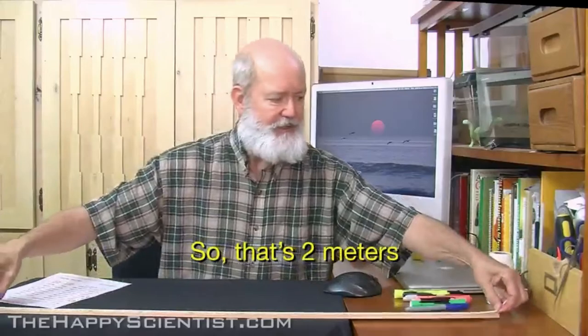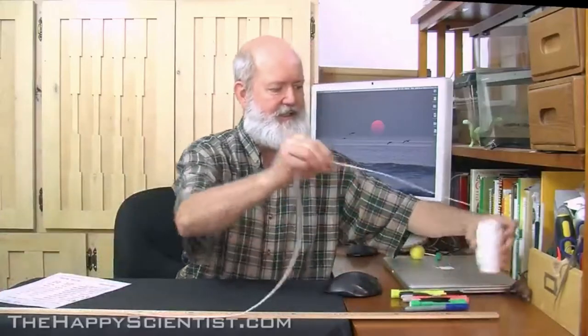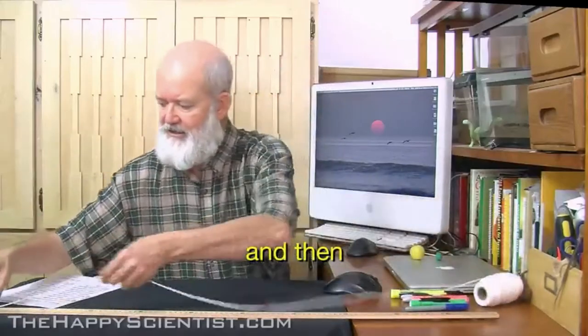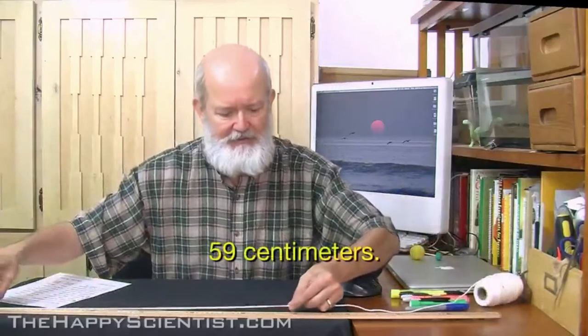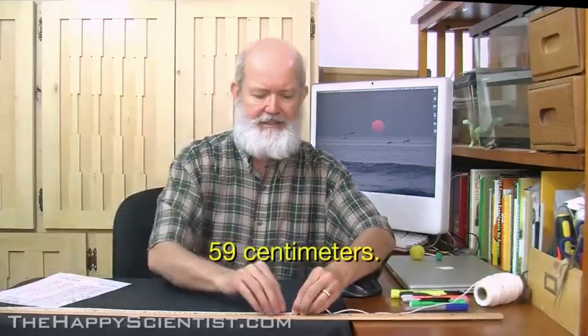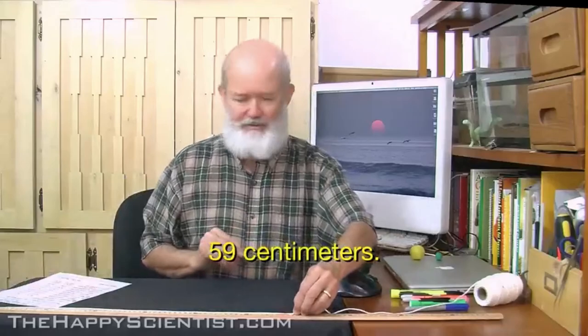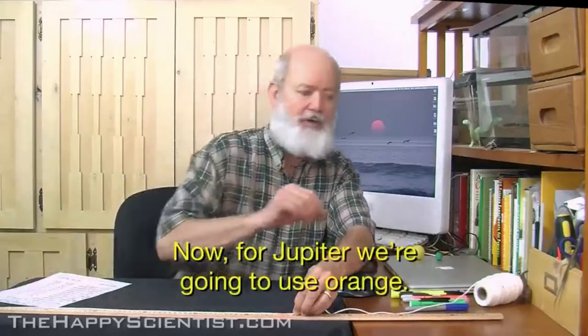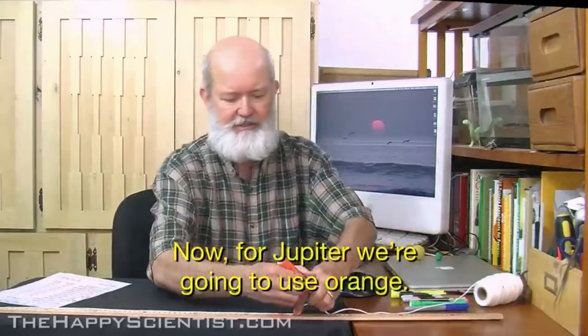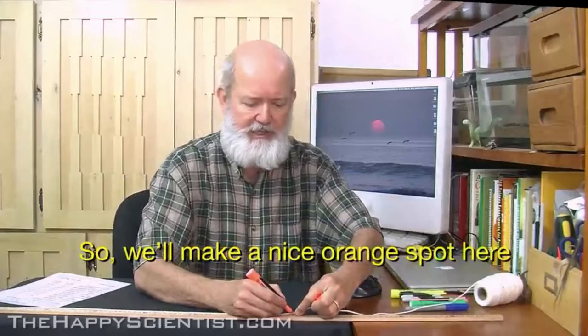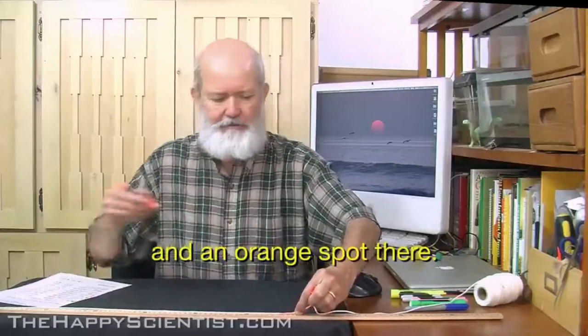So that's 2 meters, and then 59 centimeters. Now for Jupiter, we're going to use orange. So I'll make a nice orange spot here. And an orange spot there.